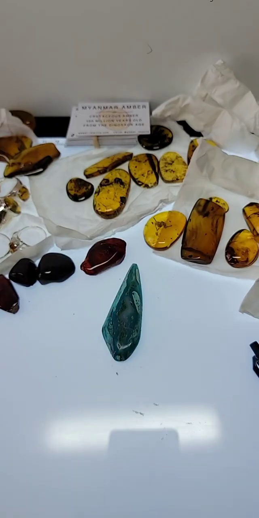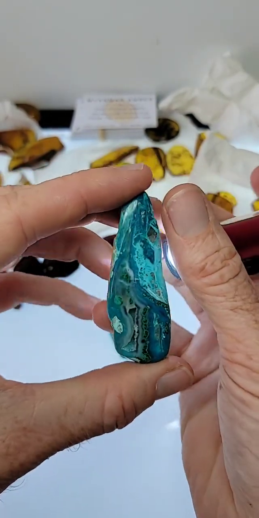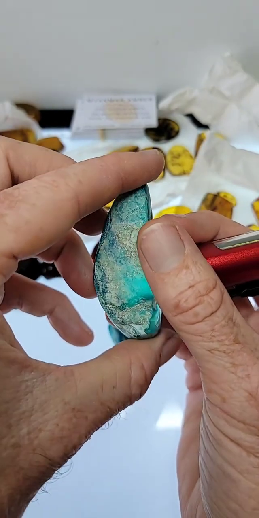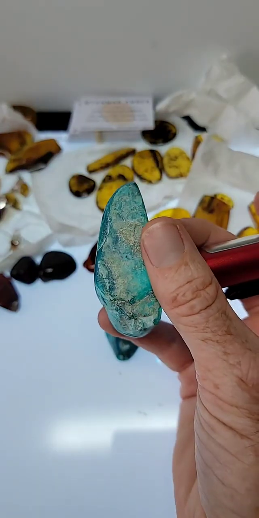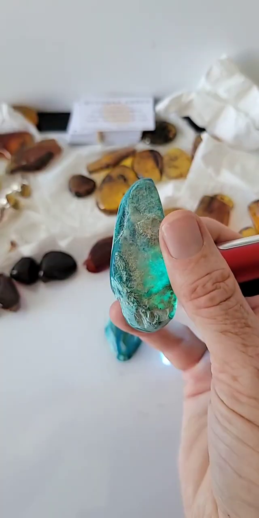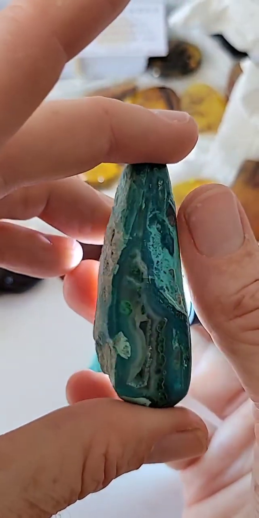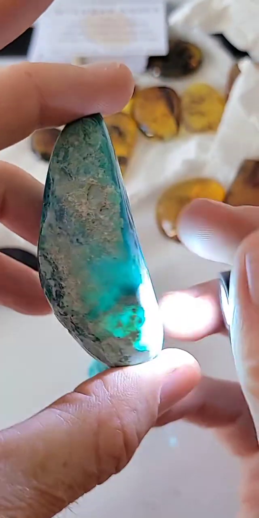Next one up. That one actually has a geode in it. How much is this? I would say 90 for that one because it's a little bit fatter, a little bit bigger. It's got more color. It still has the malachite, but it has what we call druzy crystals inside of it right there at the bottom.